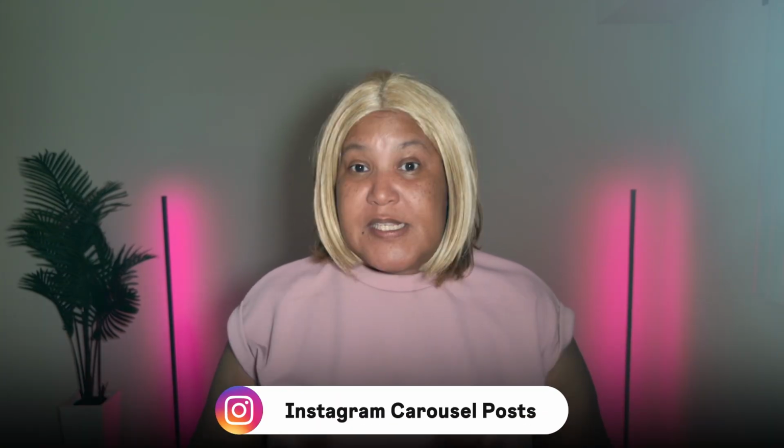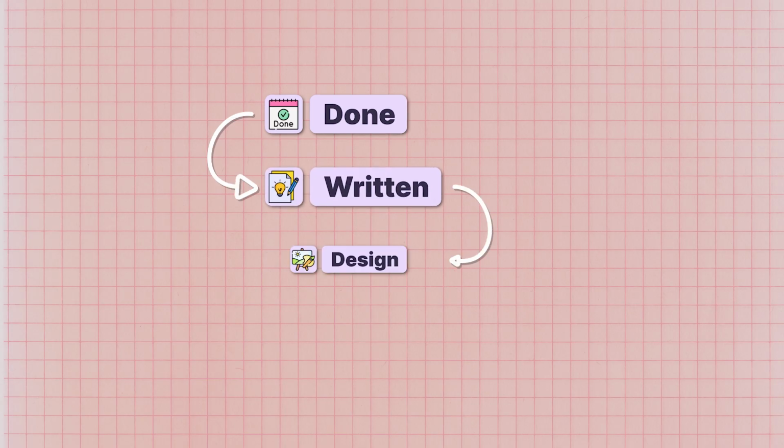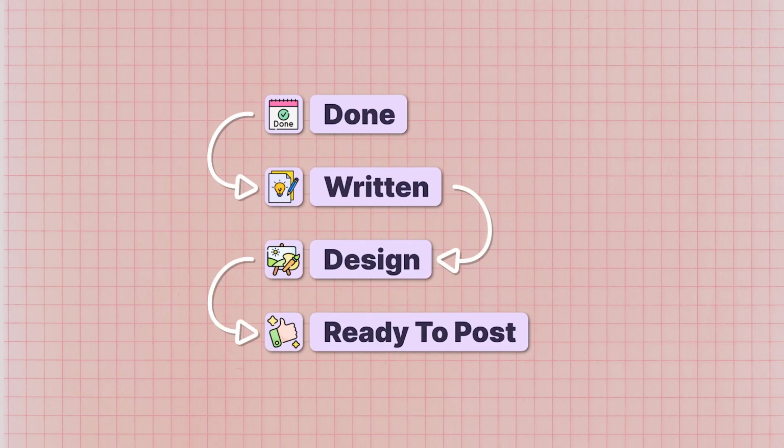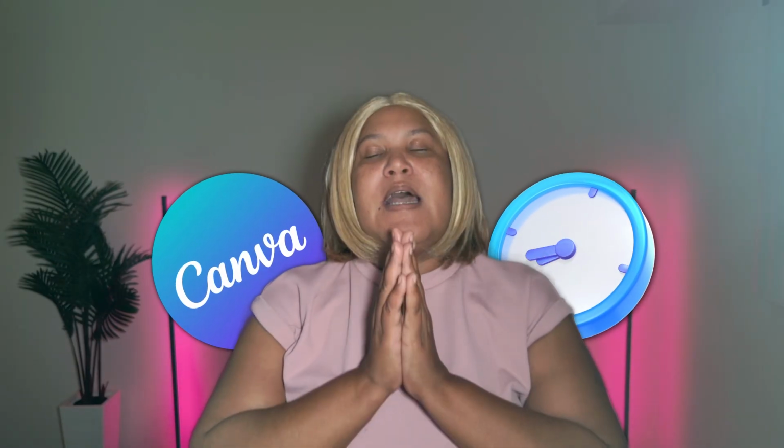All I can say is an entire week's worth of Instagram carousel posts has been done, written, designed, and ready to post in under 20 minutes. Yes, I am excited. No more hours spent in Canva taking hours to design a carousel post on Instagram. That's one of the reasons why my Instagram hasn't been updated, because it took me so much time to do it.